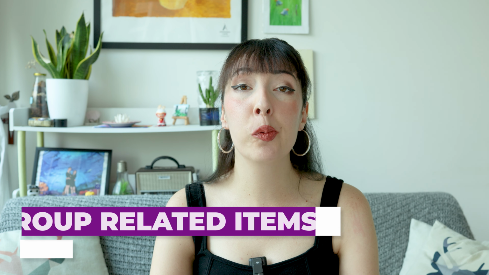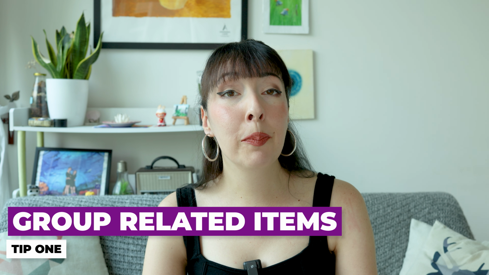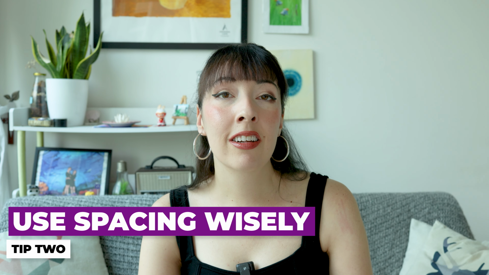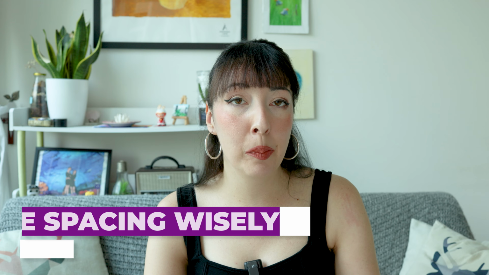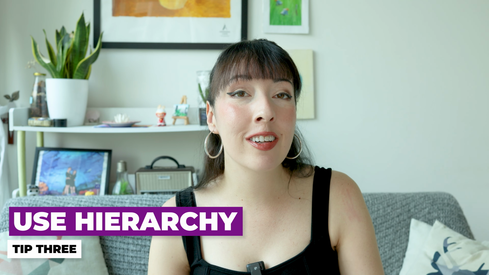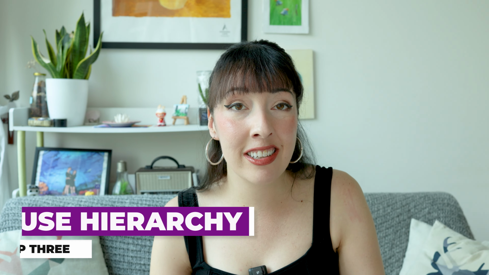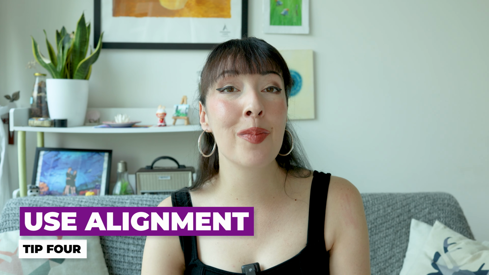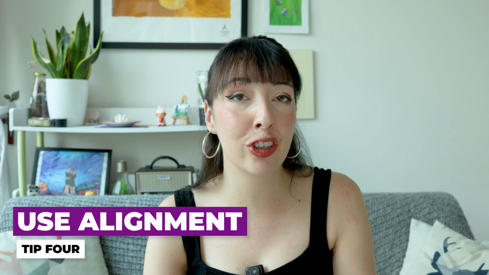Tip number 1, group related items together. Keeping similar items together lets the viewer know that they belong. Tip number 2, use spacing wisely. Consistent gaps between groups help separate sections. Use our good friend hierarchy. Make the important stuff stand out and related details stay close. And last but not least, alignment. Align elements in a group together to make them look sharper.